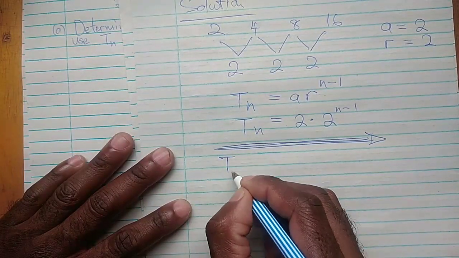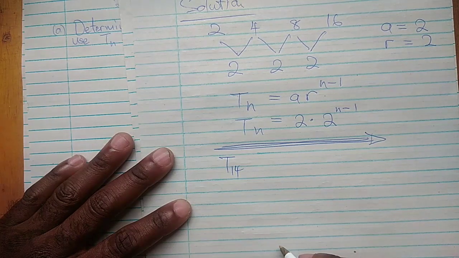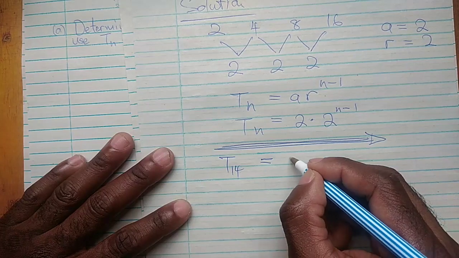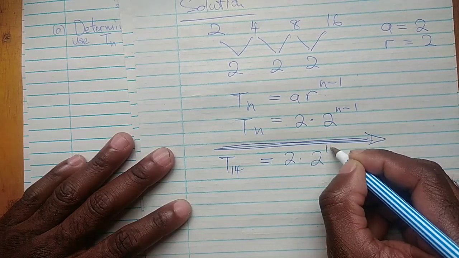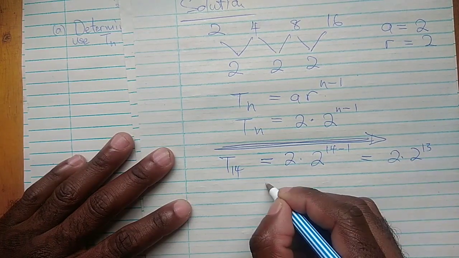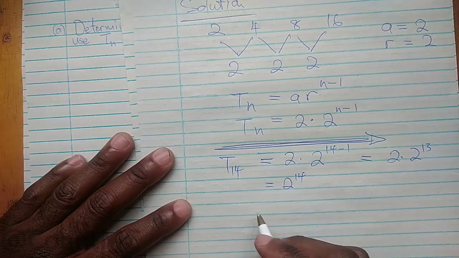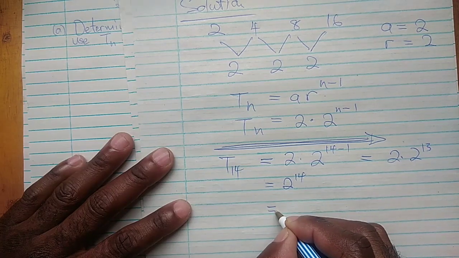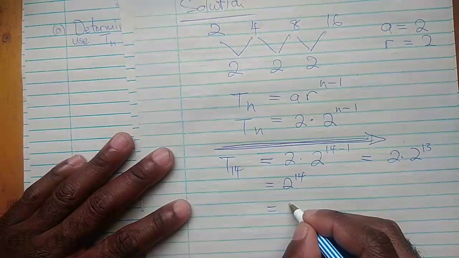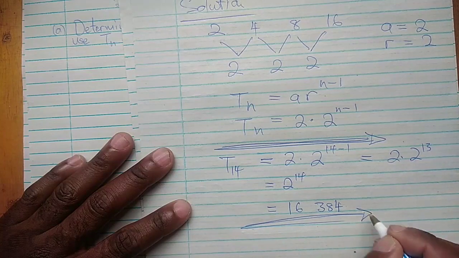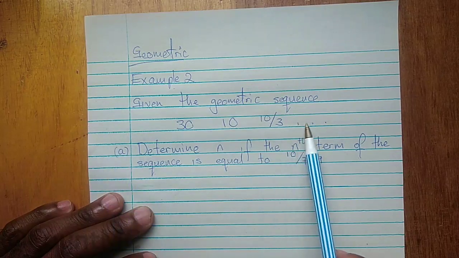So T14 is the 14th term. You substitute n and you put 14 there. This is equal to 2 times 2 to the power 14 minus 1. This is the same as 2 times 2 to the power 13, or 2 to the power 14 when you add 1 plus 13. Let's punch that into our calculator. You find it is 16,384. That's the 14th term.